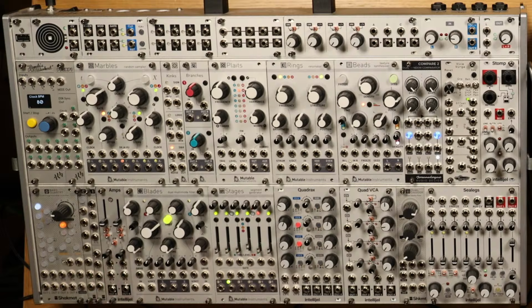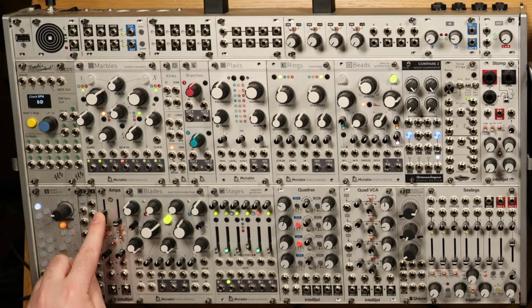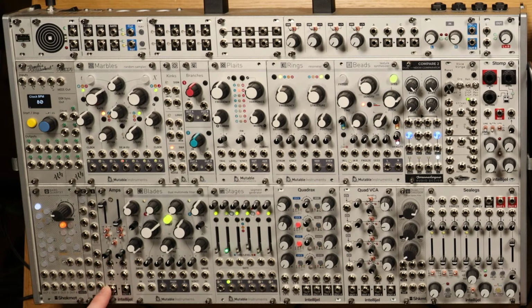But generally, as the basic use case, you plug an audio signal into this and you take an audio signal out of it, and then the slider controls the volume of the signal coming out. So all the way down, it's fully attenuated. All the way up, it's letting the full signal pass through.